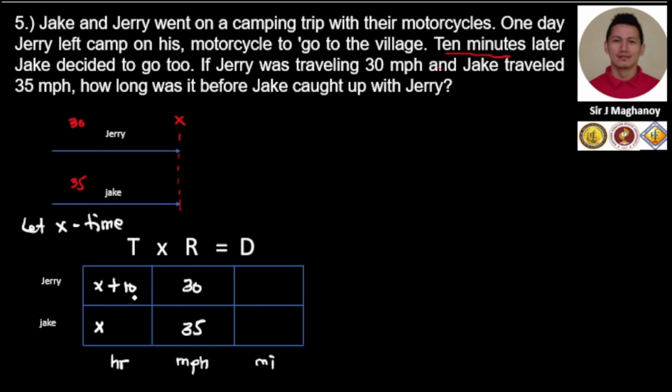Before we write 10 here, remember that our unit is in hours and the given is in minutes. So be careful in setting up your equation. You cannot multiply right away 10 to 30 because our unit here is in minutes and our unit should be in hours. So that is one of the tricks. We need to convert our 10 minutes to hours.